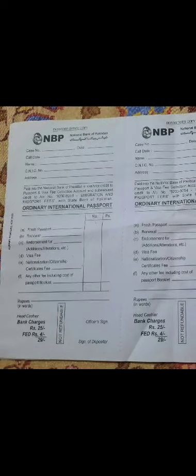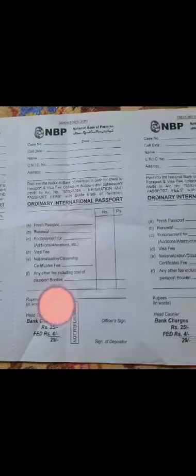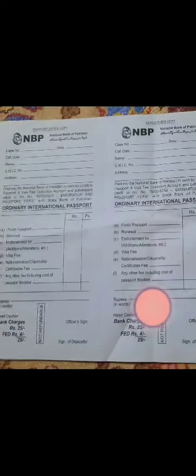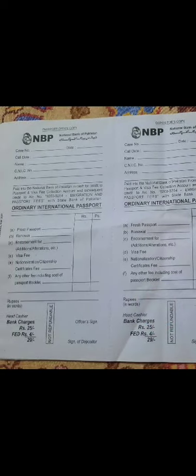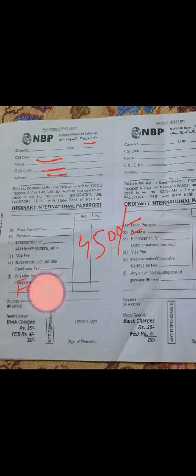Yesterday I went to the passport office. First of all, you need to take this kind of fee voucher from a National Bank branch. Then you need to fill in your name, CNIC number, your address and the date, and the passport fees. For an ordinary passport, the fee is 4500. You need to write 4500 rupees in English as well, and then you need to sign here.